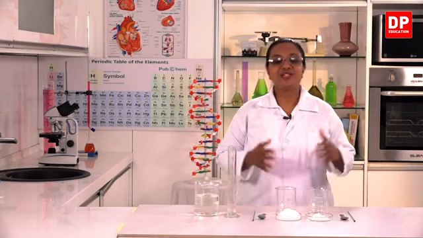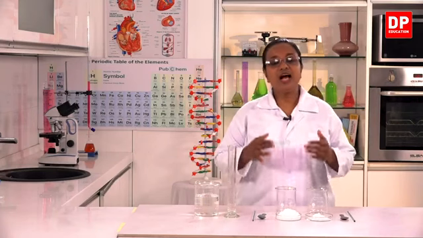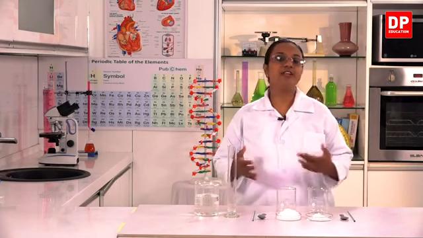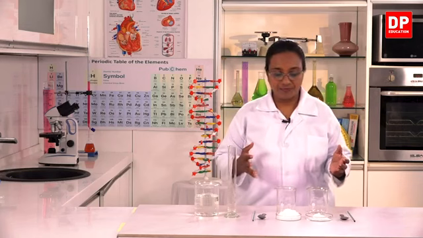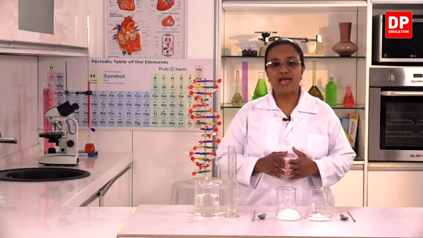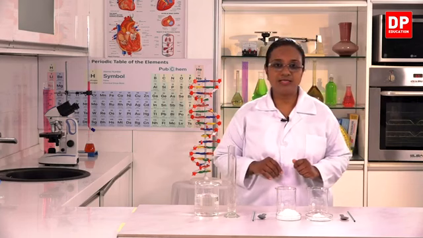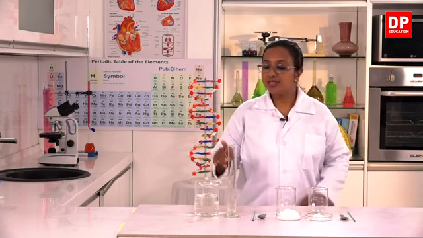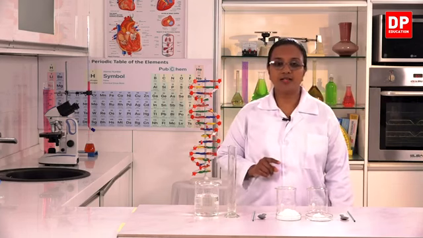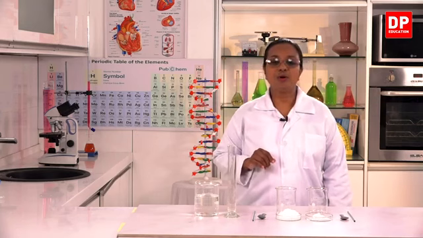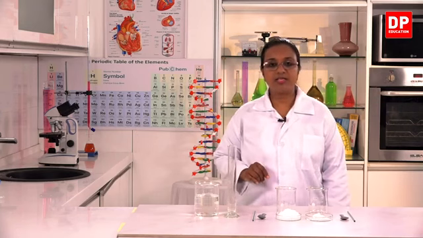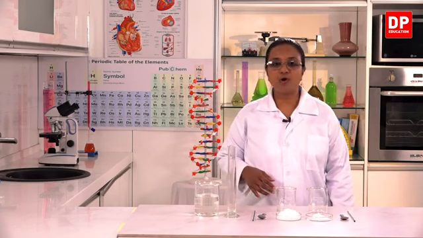Okay, students. So, now we are going to see how the solubility of different solutes vary. To observe that, we have to do two activities where we use the same solvent, that is water, and the same volume of the solvent, 100 centimeter cubes or 100 milliliters of water.